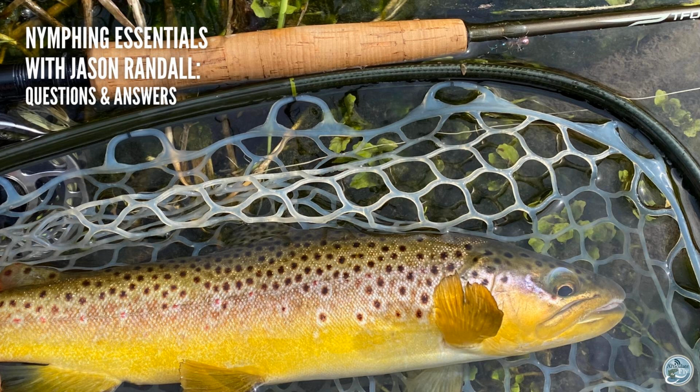If I'm not getting a good response on a dead drift, because of the short range usually involved in Euro nymphing, I'll try to add a little bit of jig animation. I'll try to swing it out and let it rise like an emerging insect. There's so much that you can do in presentation that I think we really need to focus on that.